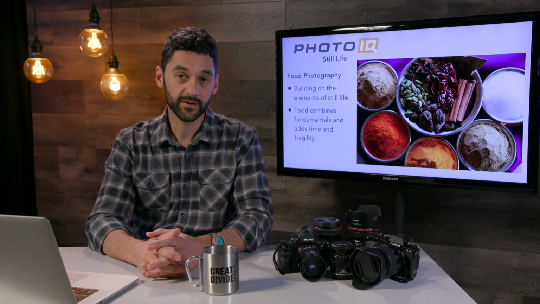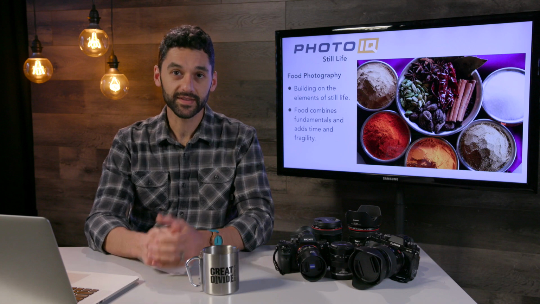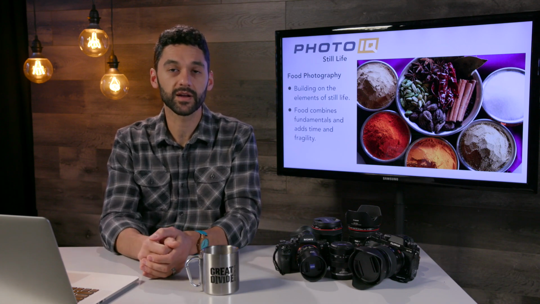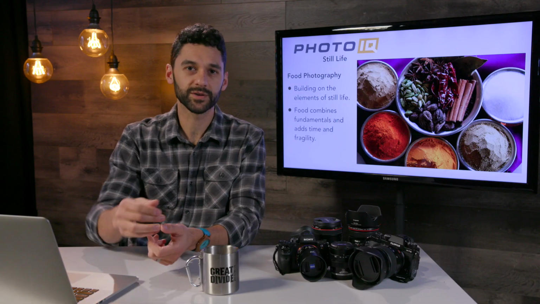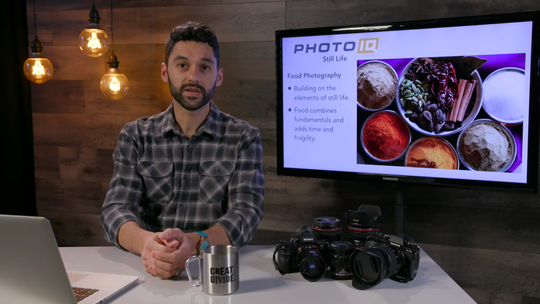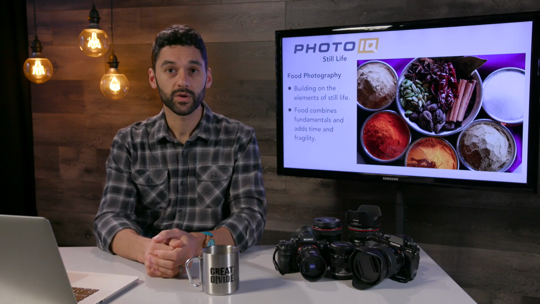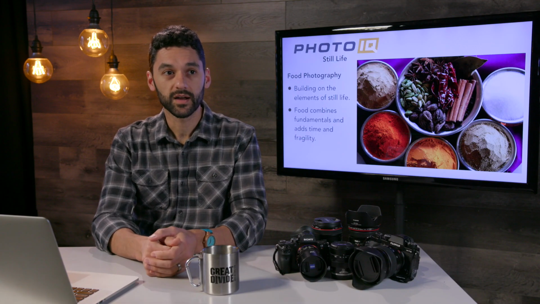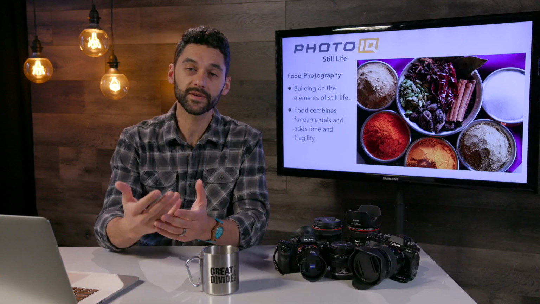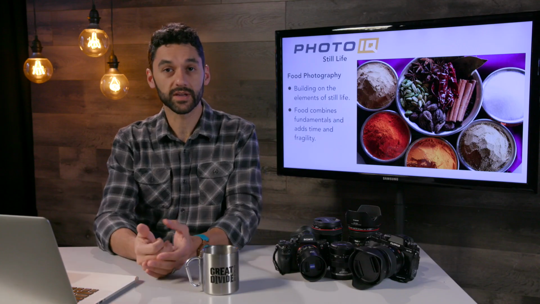One great thing about food photography is that it builds on all the fundamentals that come from still life photography, and indeed the other fundamentals of photography as well, like lighting ratios, how bright your highlight is compared to your shadows. The rules of composition, leading lines, the rule of thirds, all of these different rules still apply in food photography. So if you know your fundamentals, then you can very easily pick up any genre and be competent at them.